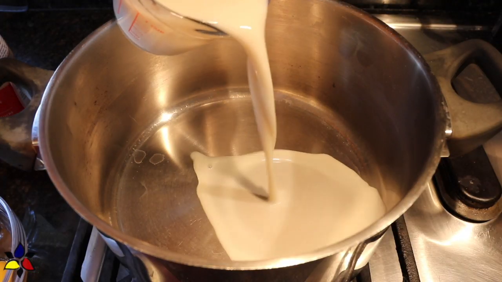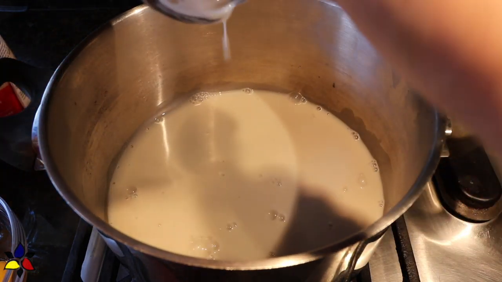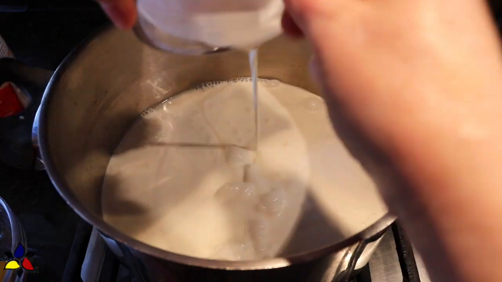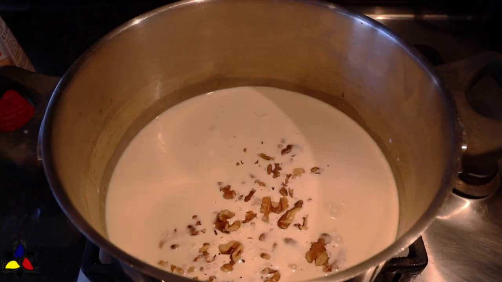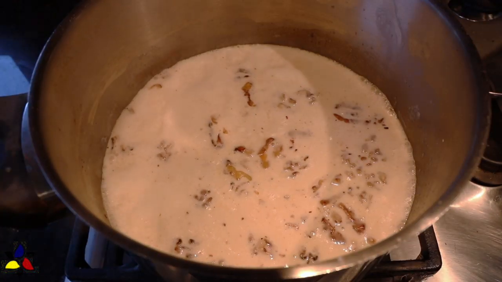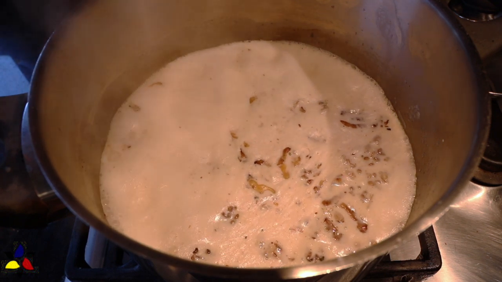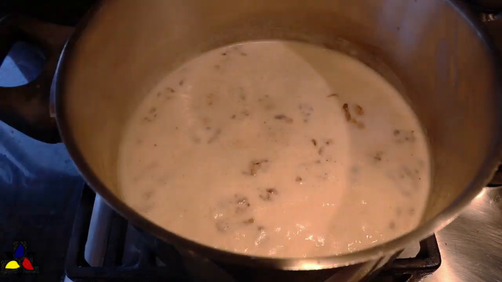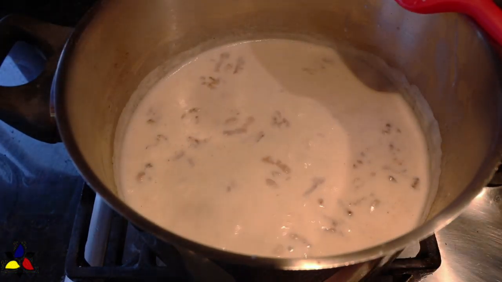The next step is to make the custard for the ice cream. So first, to a saucepan, add your heavy cream and unsweetened almond milk. I prefer to use the unflavored almond milk for this ice cream base. Add the 1/2 cup of toasted walnut halves. Place your pot over medium heat and bring the cream mixture to a simmer. Reduce your heat slightly to maintain a very light simmer and cook for 5 minutes.